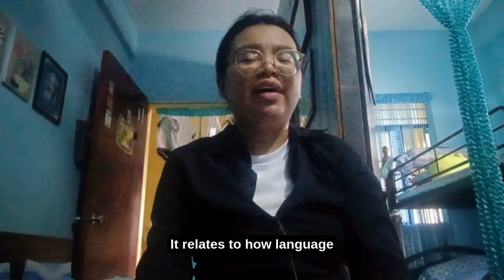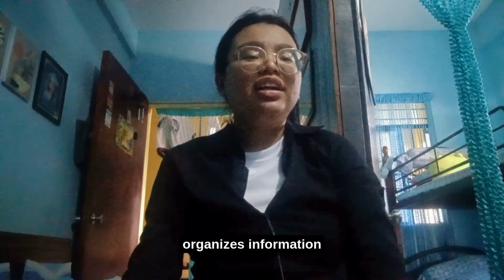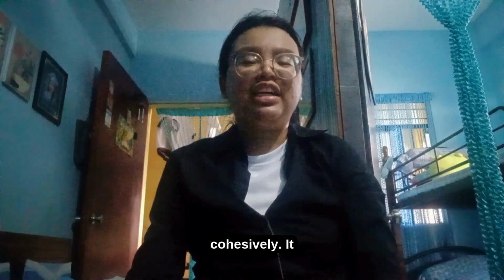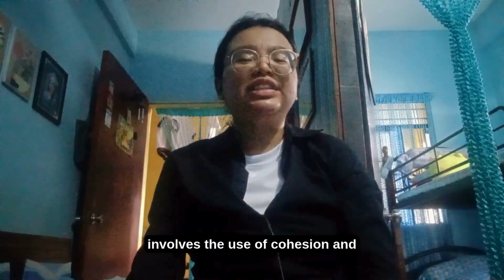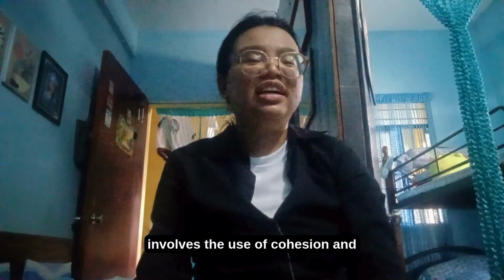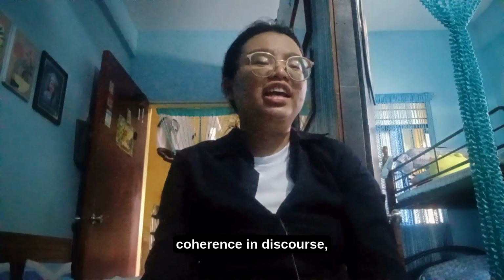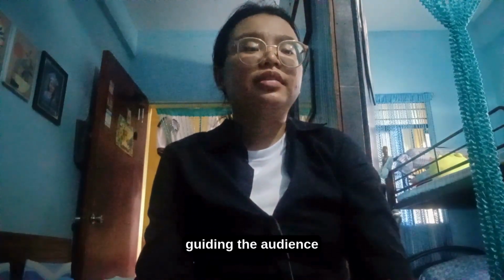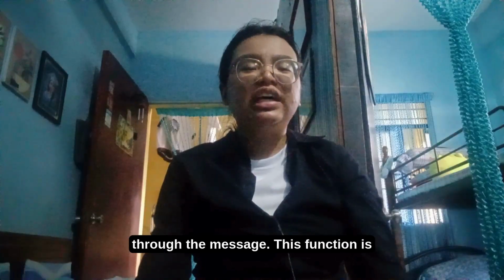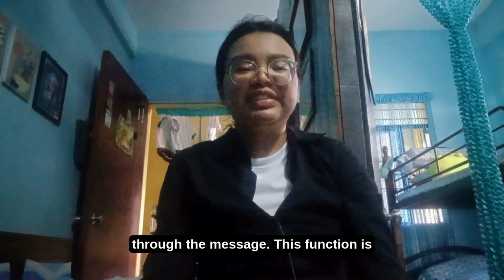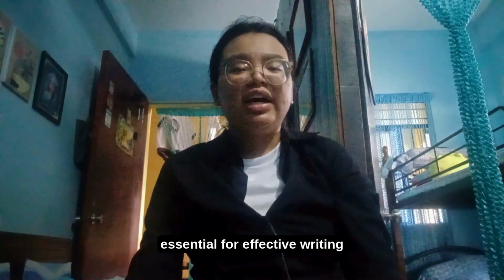The last one will be the textual function. It relates to how language organizes information cohesively. It involves the use of cohesion and coherence in discourse, guiding the audience through the message. This function is essential for effective writing and speech.